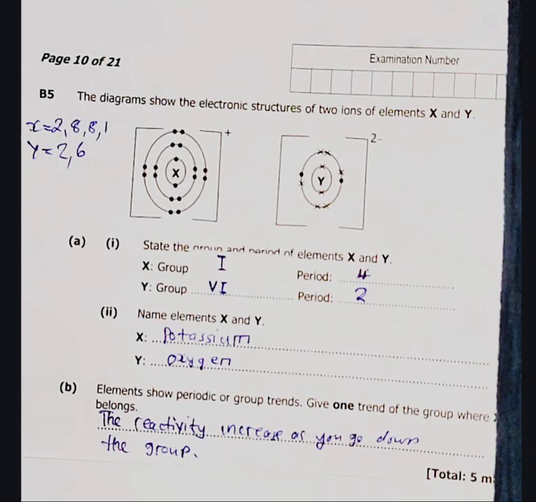So this means the most reactive element in group 1 is francium. That is the most reactive element, it is francium, because reactivity increases as you go down the group.